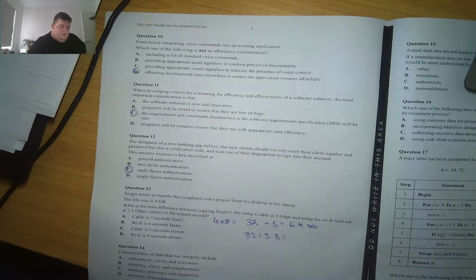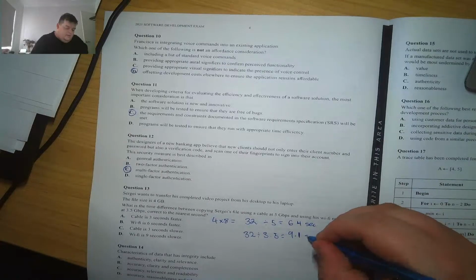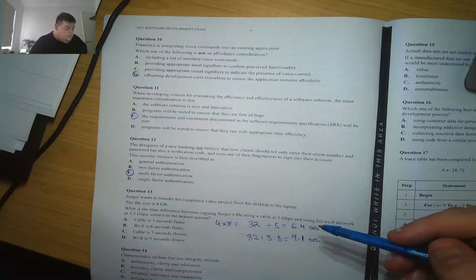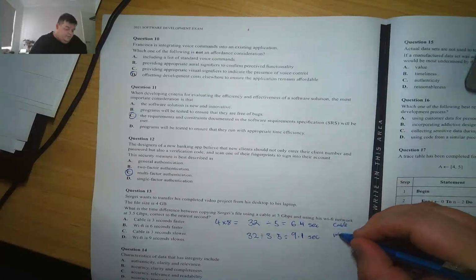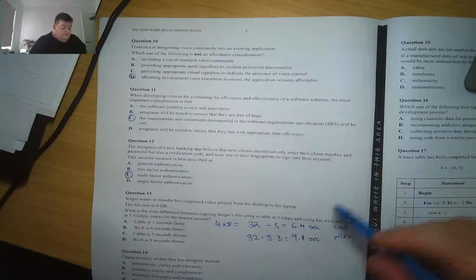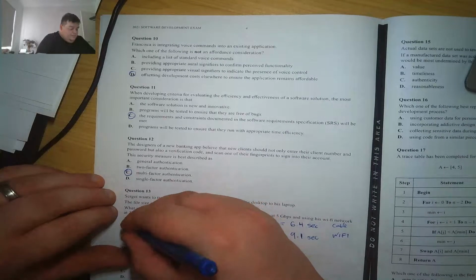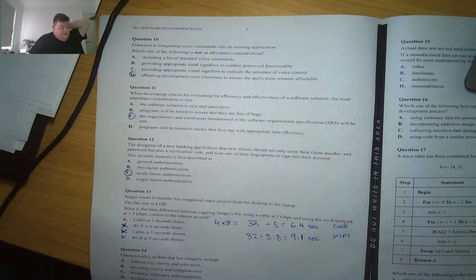It's 9.1, or 9.14, but 9.1. So cable is roughly 3 seconds faster. Yeah, because that's cable, that's Wi-Fi. I reckon I might have been able to figure that out without even looking at the questions here. This one was definitely wrong. That one was definitely wrong. It had to be either A or D, and D's like really out there. So yeah, I probably didn't have to do all that, but A would be the correct answer.